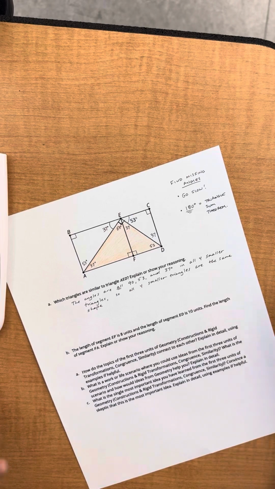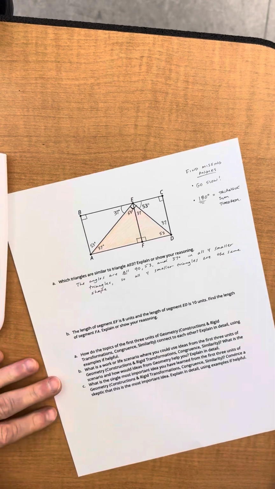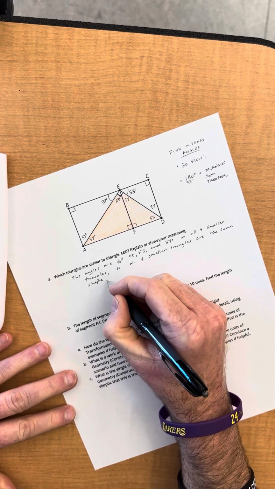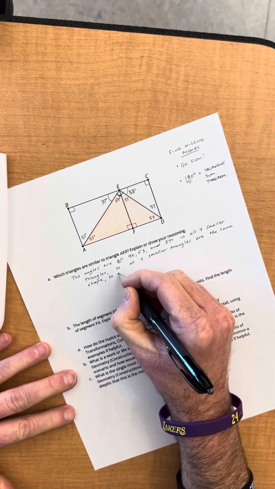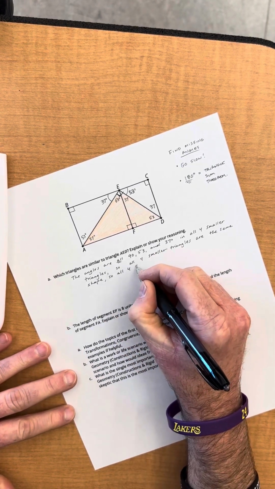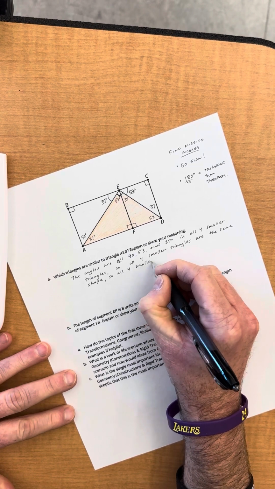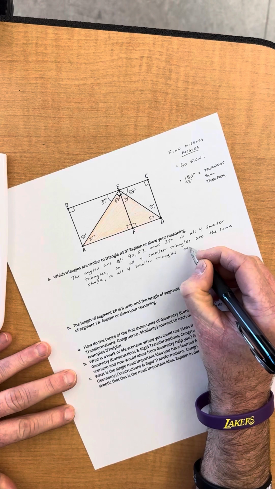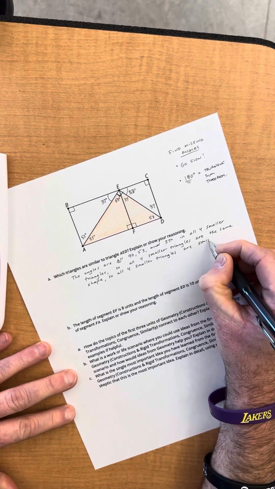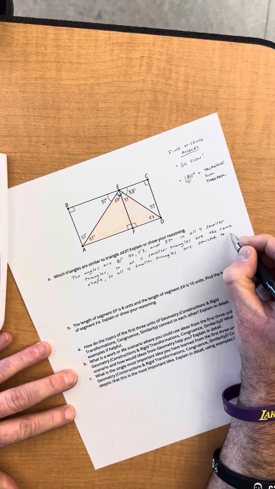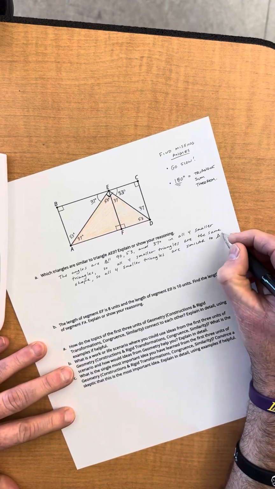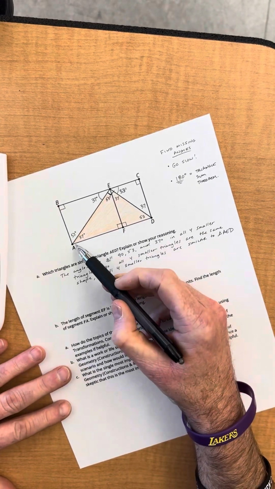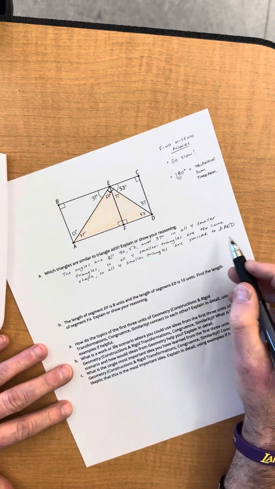You could use angle-angle triangle similarity as well. So all four smaller triangles are similar to triangle AED. Now, the hard part is getting the names.